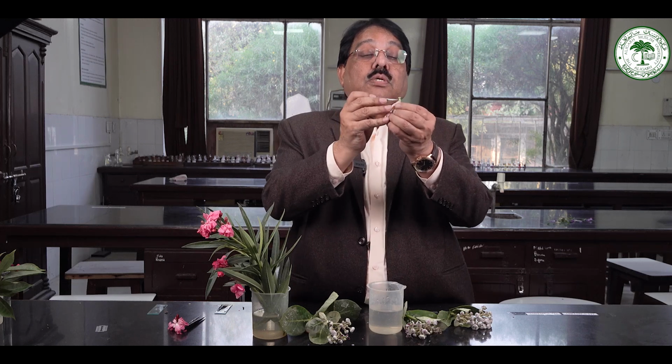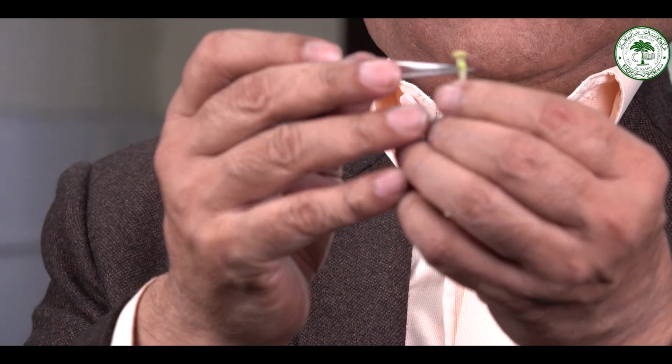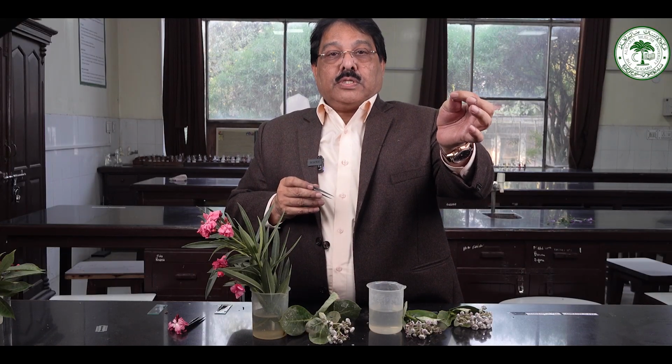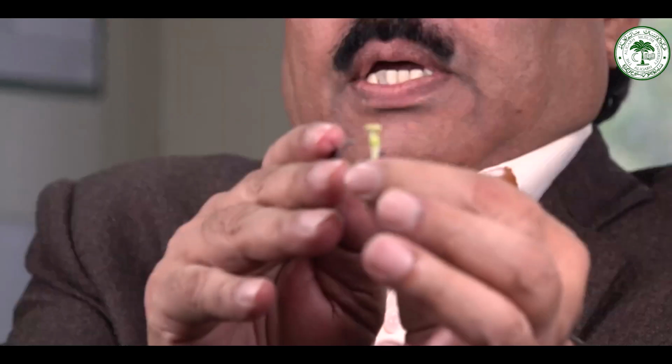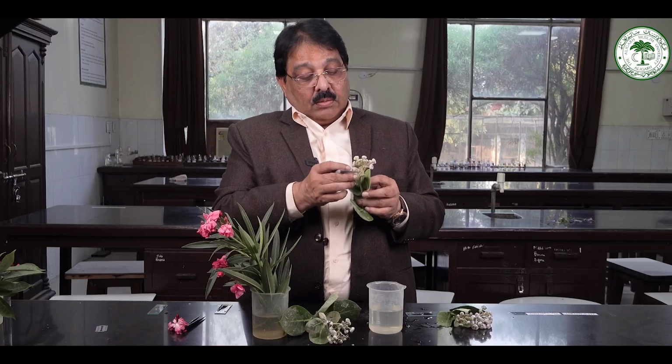And you can observe that there are two carpels which are free. Here you can observe the two carpels, it's very clear. Both the carpels are free. Such a condition is found only and only in Asclepiadaceae; none of the families in your syllabus has the gynostegium condition.